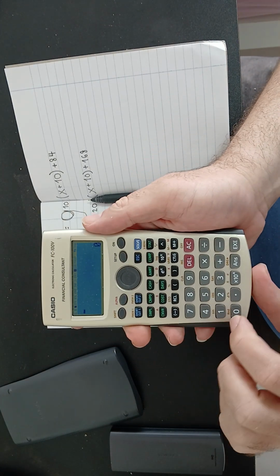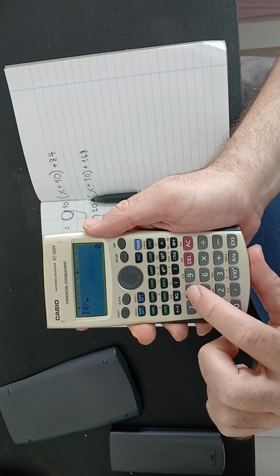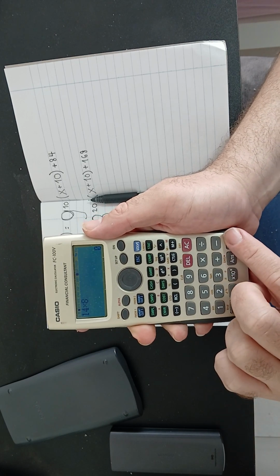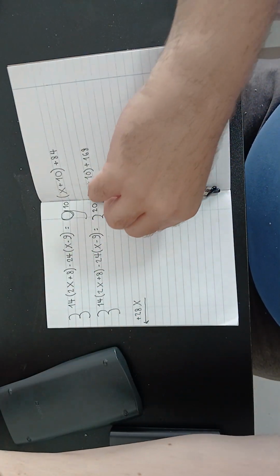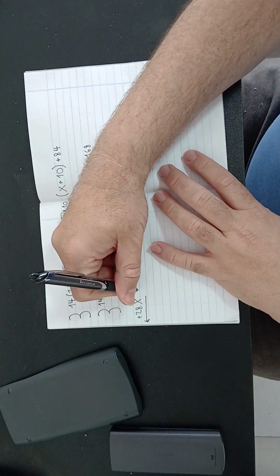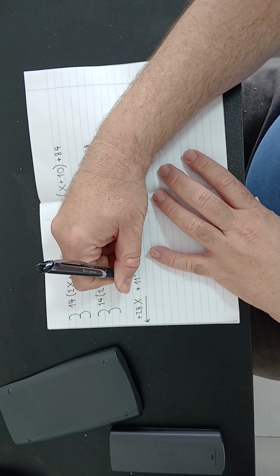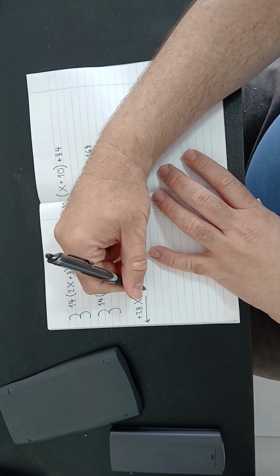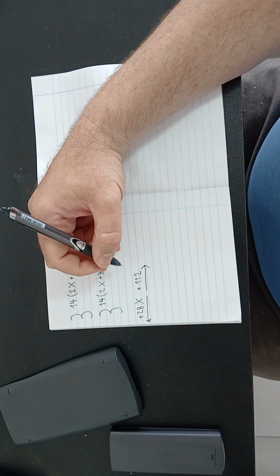okay, so 14 multiplied to 8 will be equal to 112. So plus 112 going that way, to the left.